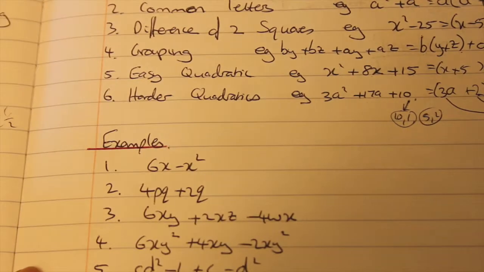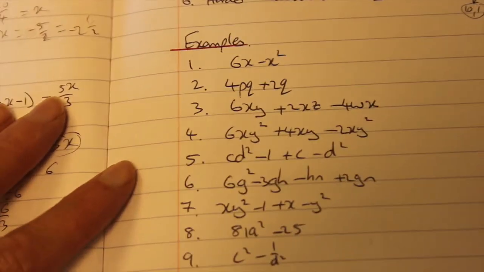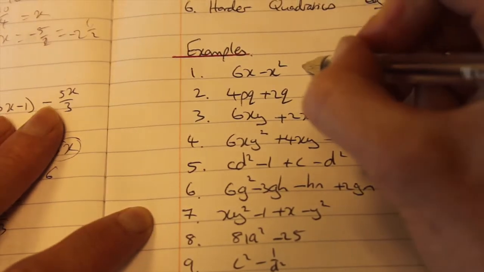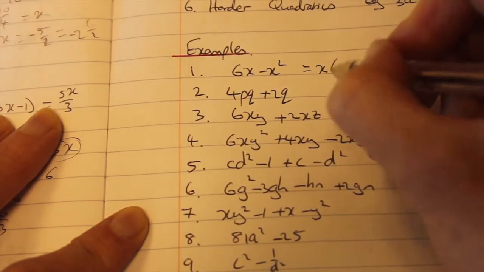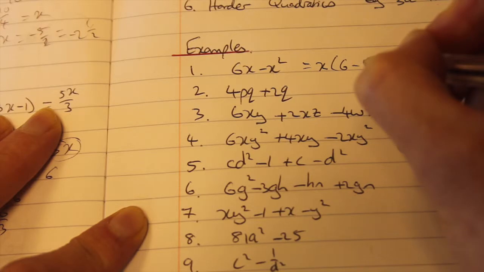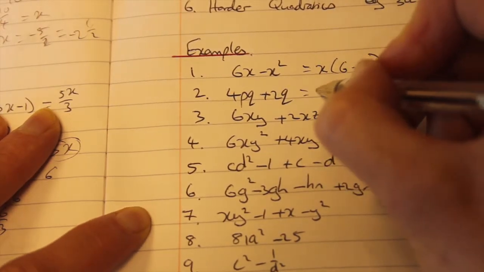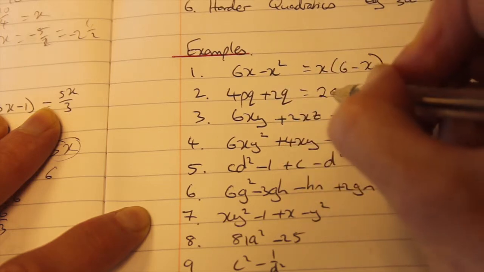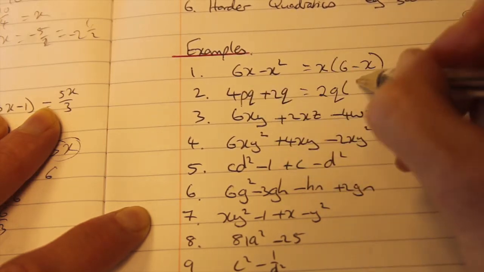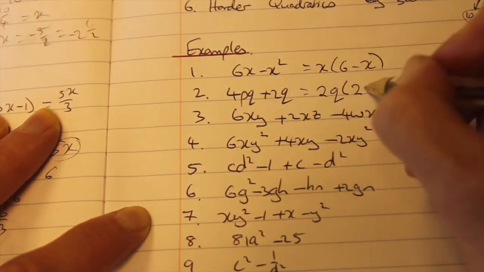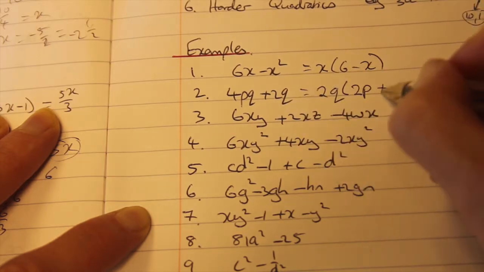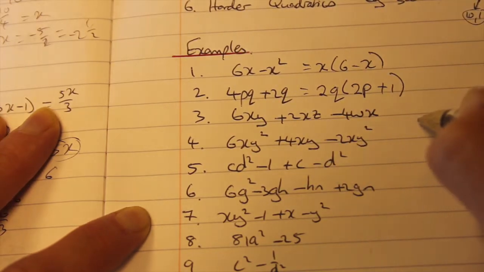Now, what I'm going to look at here are lots of examples combining all those different rules. First one is common letter, so it's 6 minus x. Down here, you've got the common number of 2 and a common letter of q. So dividing by 2 and taking q out. Dividing by 2 and taking q out.